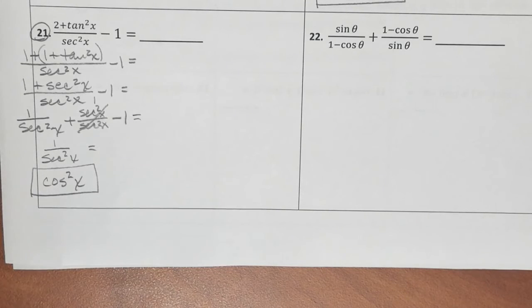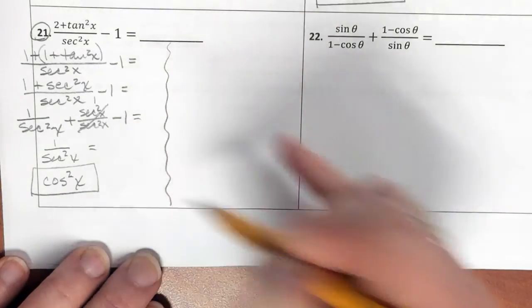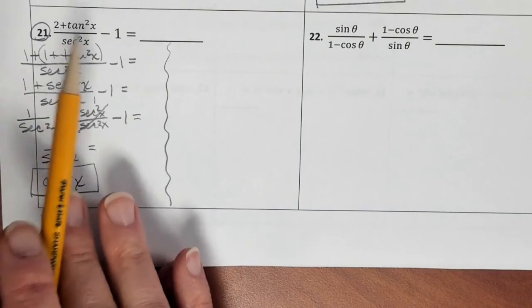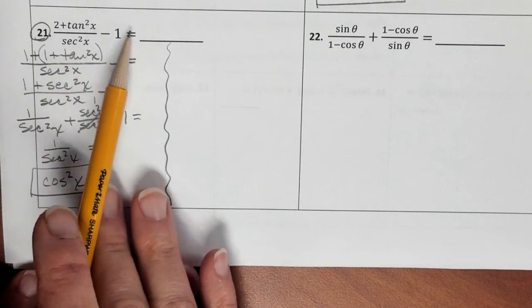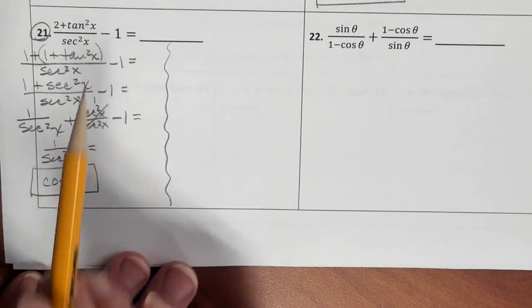Now, that is perfectly valid and a perfectly good way to do that problem. I'm going to show you another way, because there's definitely many ways to work a lot of these problems. And that I know frustrates some of you, but there's not just one way to work it. So I am going to show you another way to work this problem, and that is, let's get a common denominator. This has a denominator of secant squared. Let's change that 1 to secant squared over secant squared.